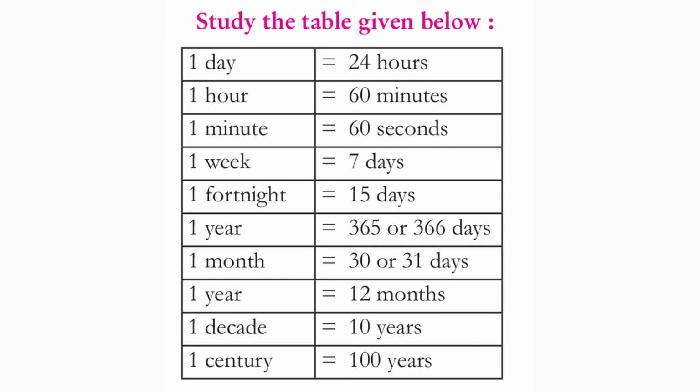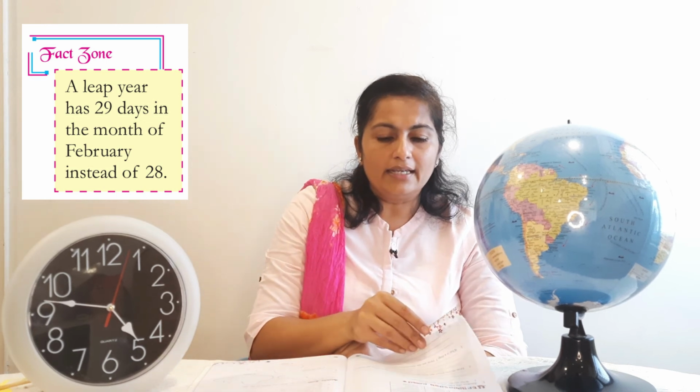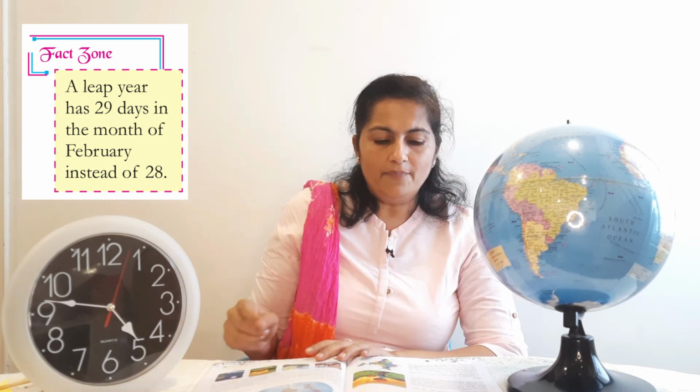What is 1 decade? Sometimes you see in the textbooks and sometimes you hear on the news it's been a decade. Decade means 10 years. Century. 1 century is 100 years. Okay, look at that fact zone. A leap year has 29 days in the month of February instead of 28.